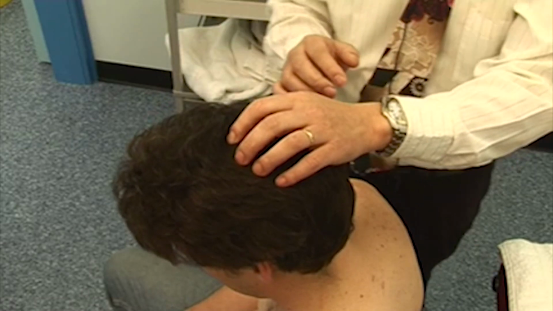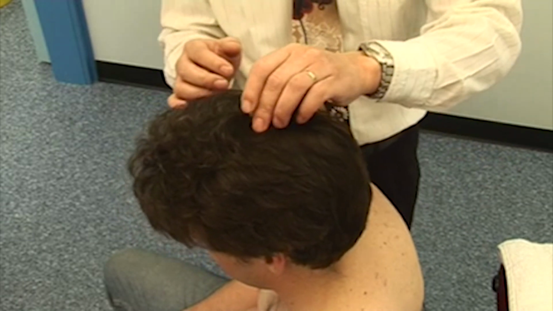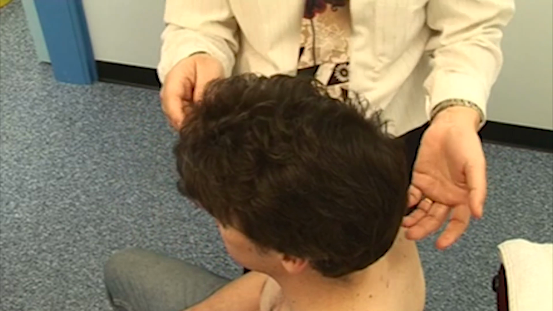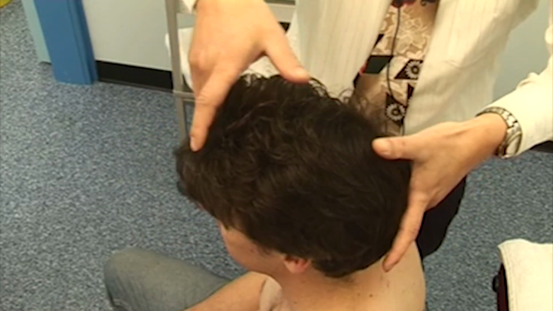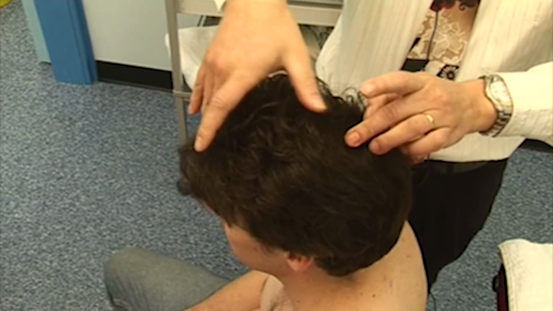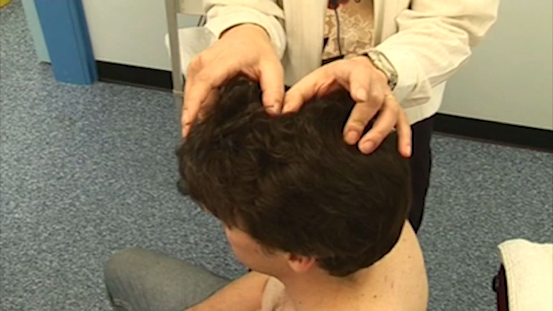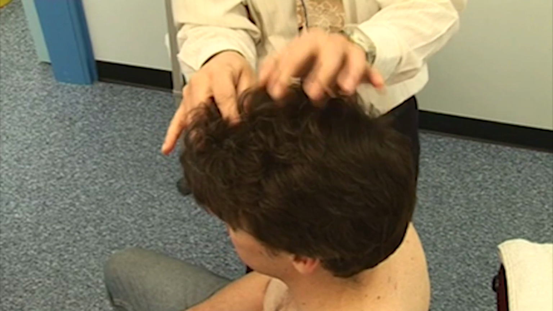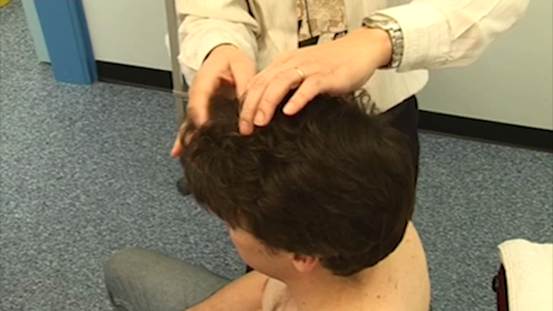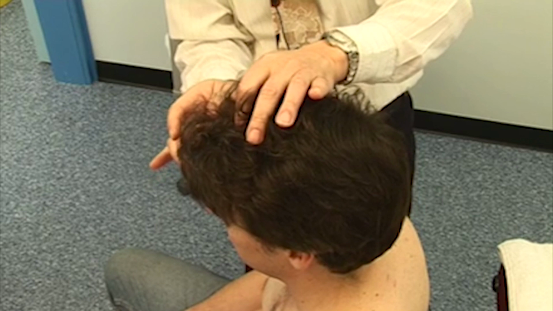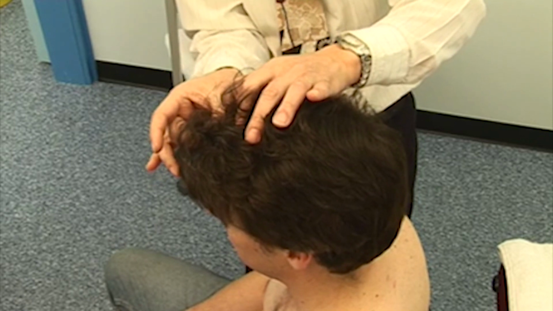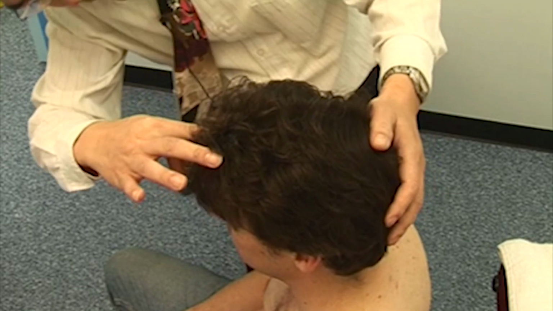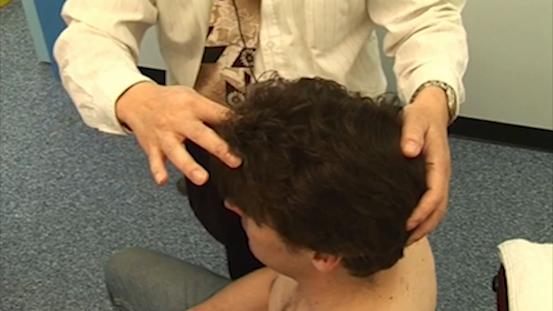GV23, Shangxing, is located 1 chun from the anterior hairline. Like before, we divide the 12 chun in half to get 6 chun. Now we divide the anterior half into 2 parts of 3 chun, and then further divide this into 3 parts of 1 chun to find Du23. Du24, Shenting, is located half a chun within the hairline, so to find it, we just have to divide the 1 chun from Du23 in half, and that is Du24.